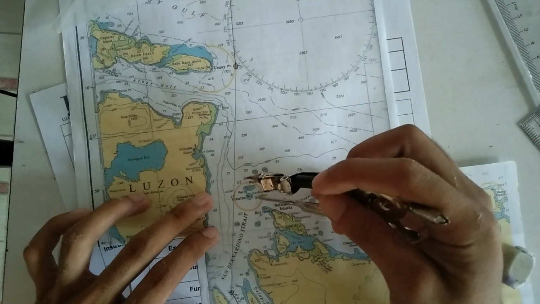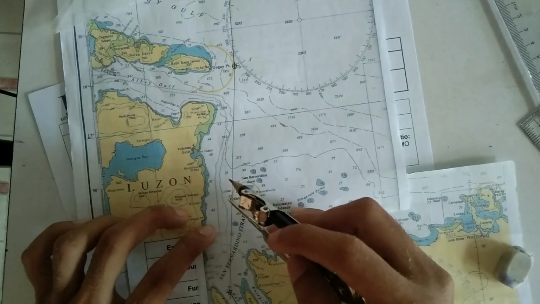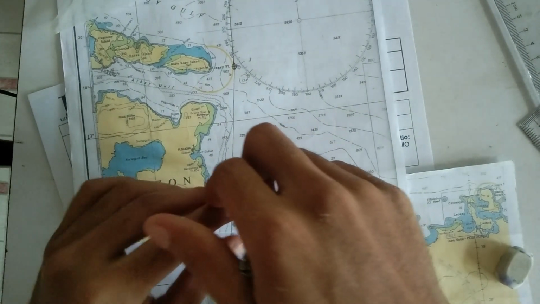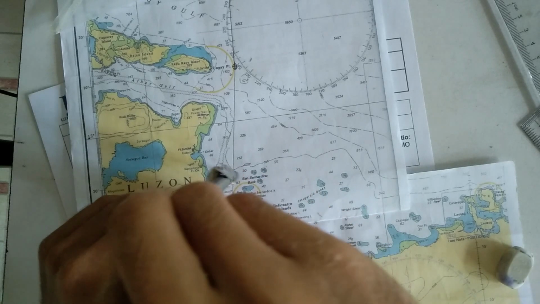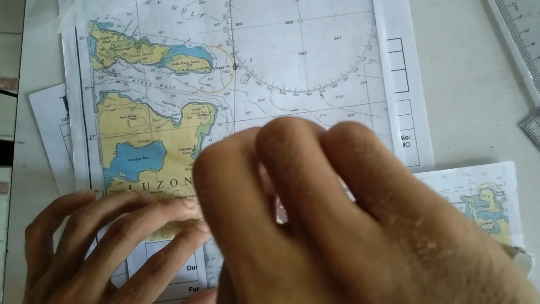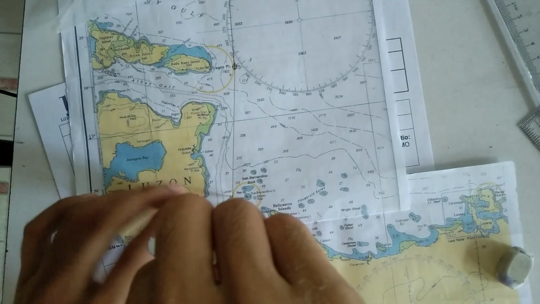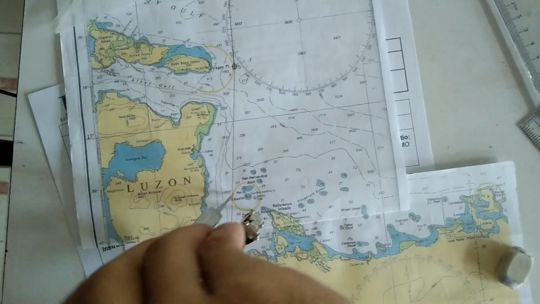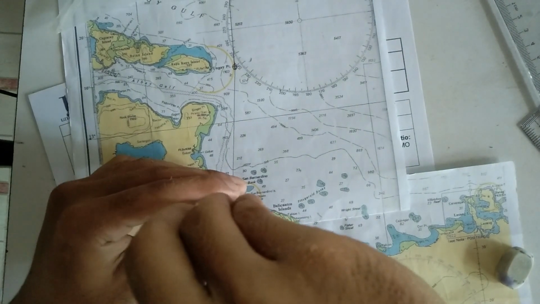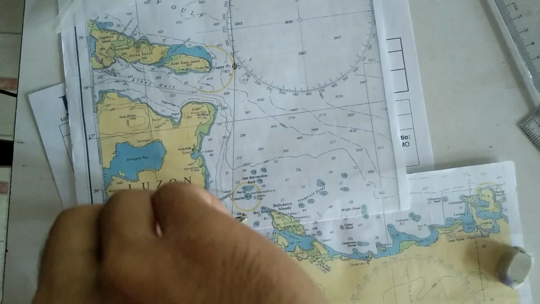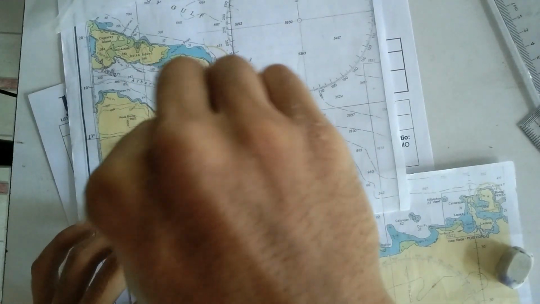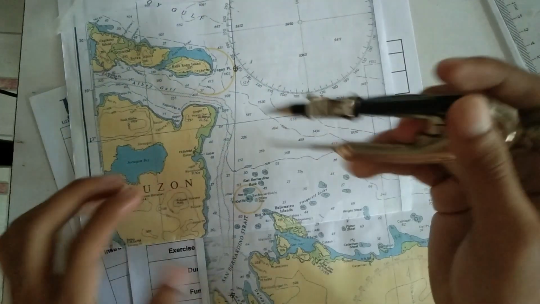I've seen here an obstruction on this one. Let's just confirm if it's inside the 5 nautical miles. And yes, this obstruction is inside the 5 nautical miles.